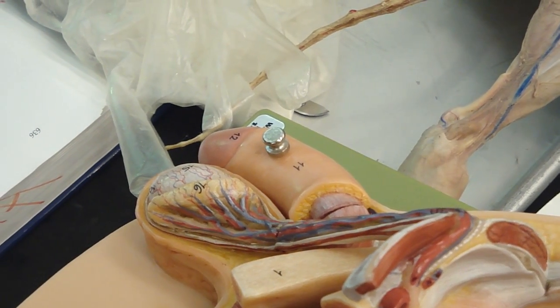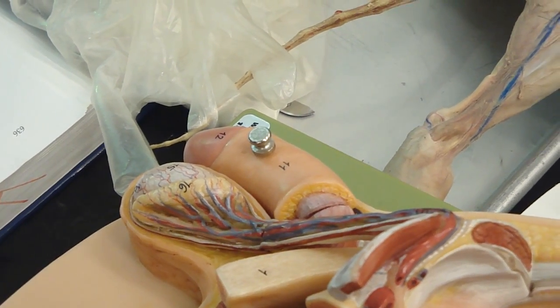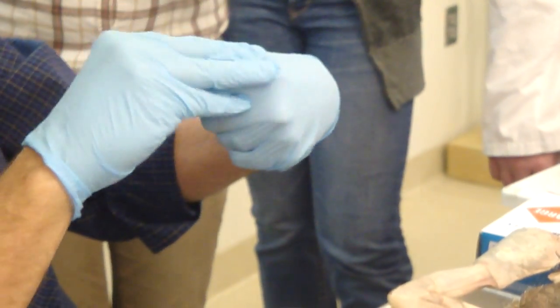So here is the testicular artery, gonadal artery, and here's a pampiniform plexus around it. So the warmth, you see, goes right back up, and it keeps it cool.